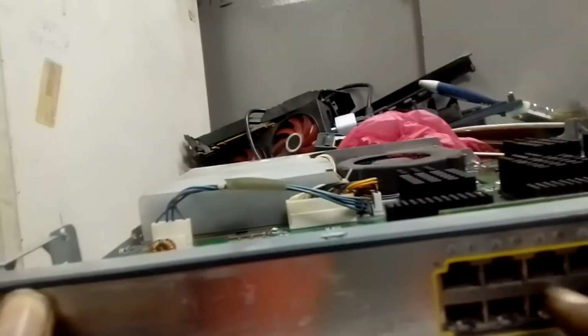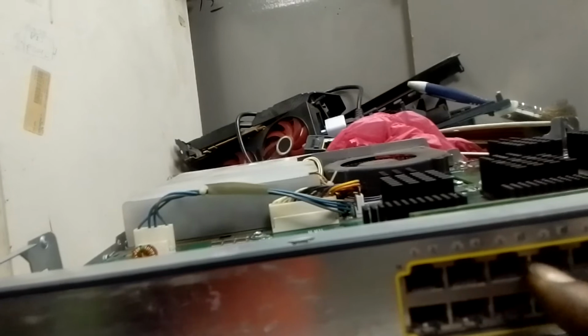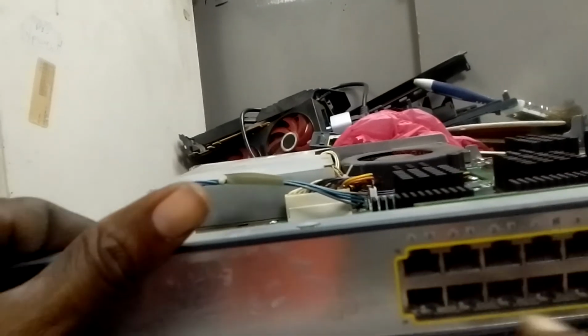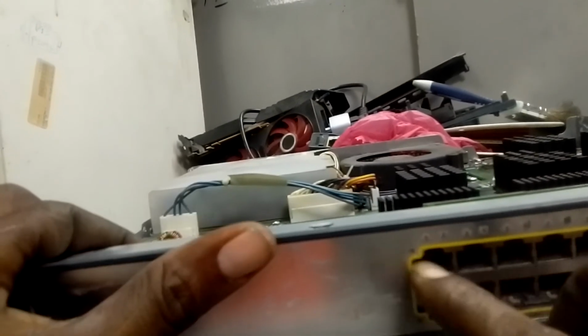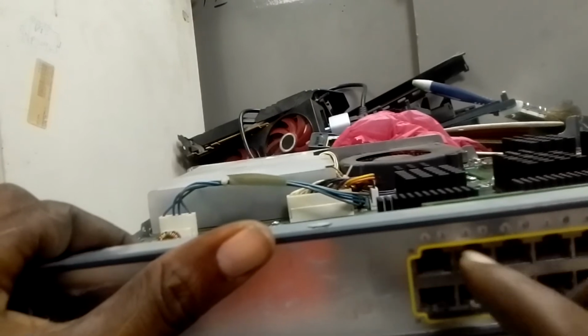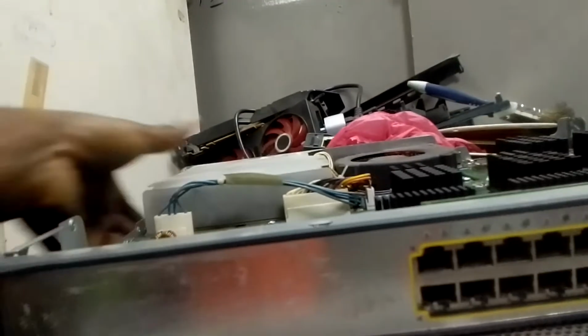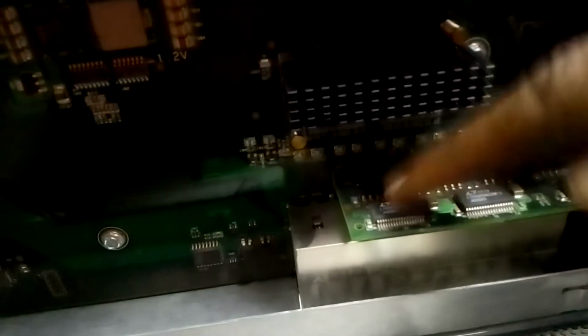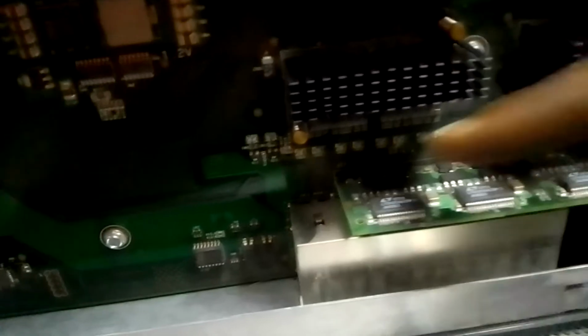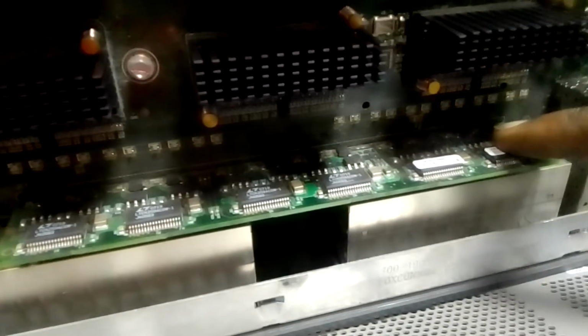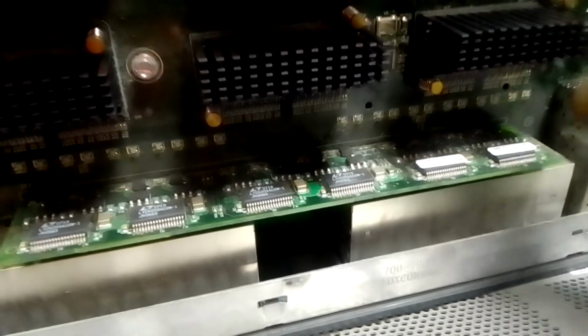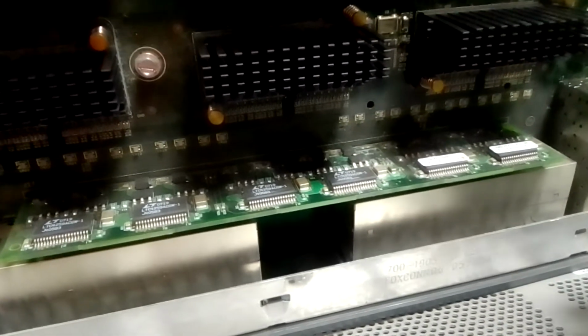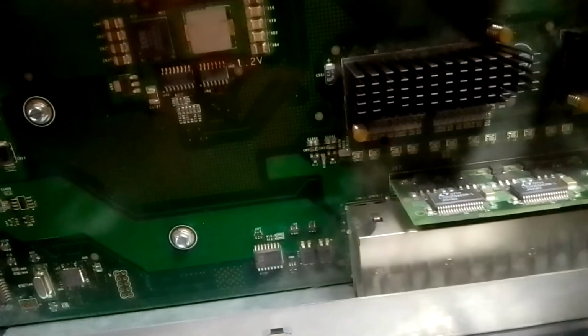So where is the problem now? When you want to count it, you count it from the beginning. The first 4 ports is controlled by the first IC, this first IC you're seeing here. So they are lined up according to the position of the ports. So each port has its own IC behind it. So that is it.